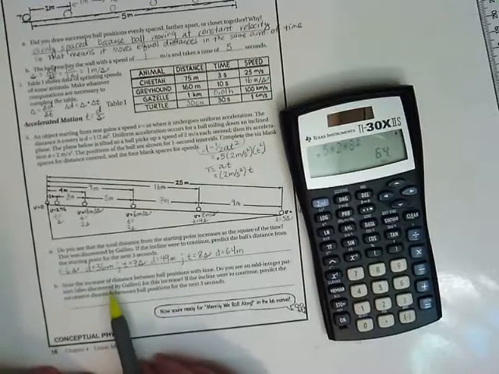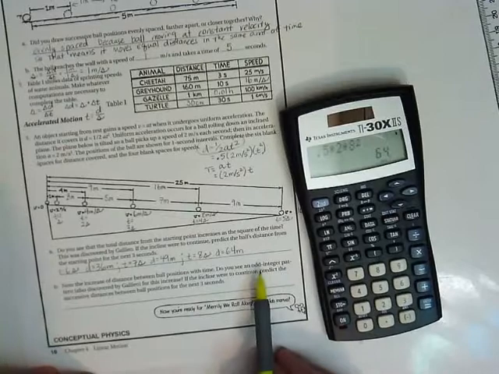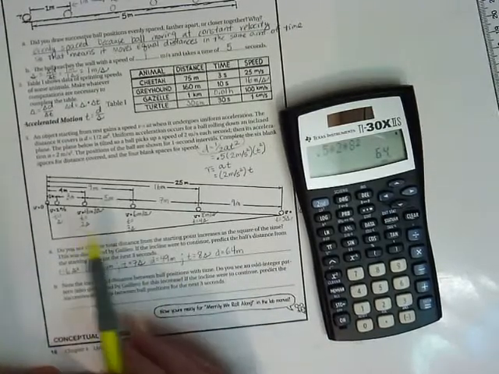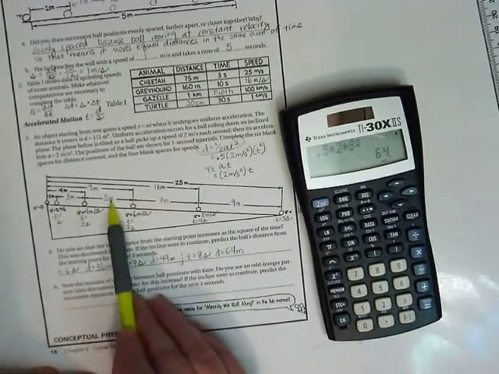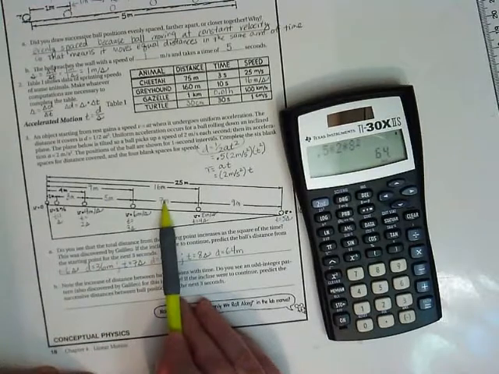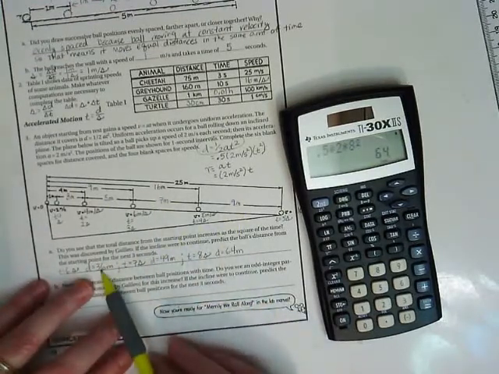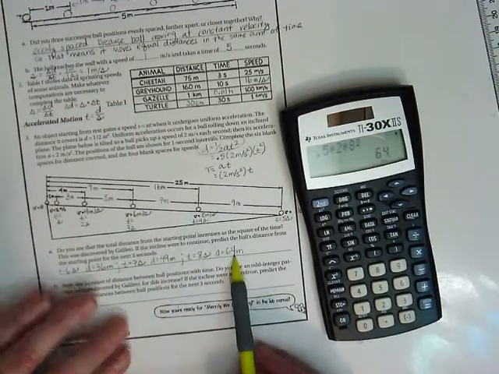Note the increase of distance between ball positions with time. Do you see an odd integer pattern also discovered by Galileo for this increase? So what they're talking about here is 1, 3, 5, 7, 9, here it's 11, 13, 15.